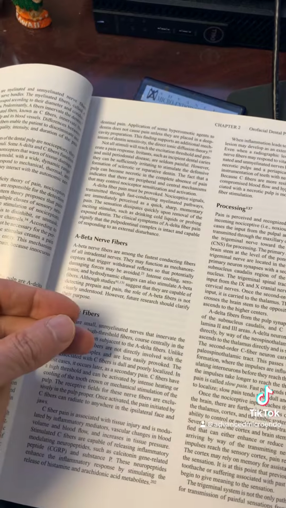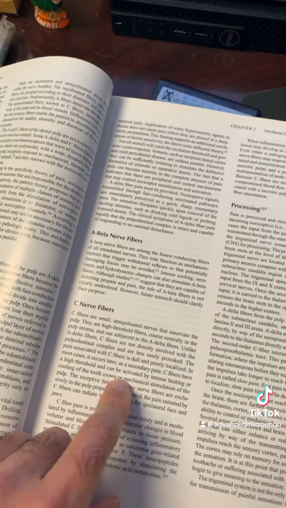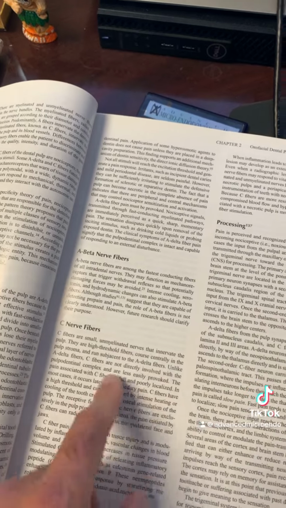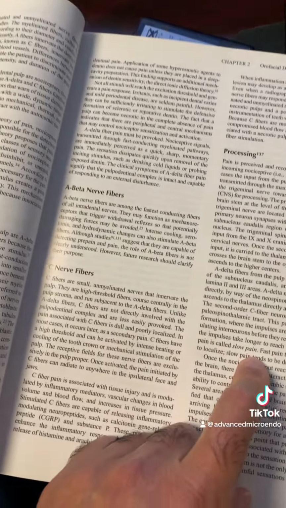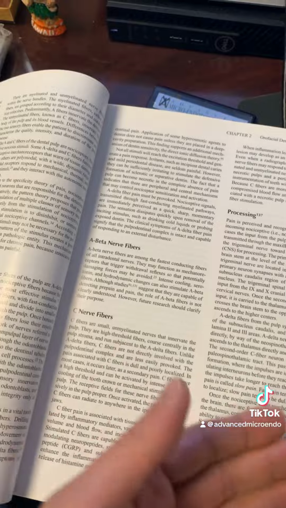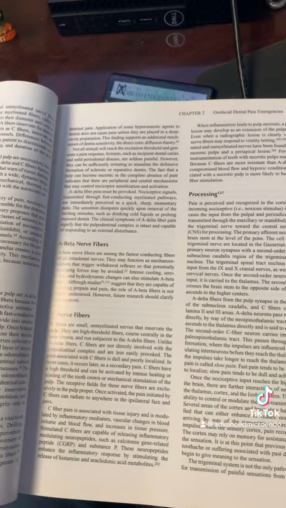So this tooth is super occluded. So when you take it out of occlusion, when you do occlusal adjustment, of course, this patient's tooth is going to feel better, because by then the pulp has necrosed too. So that's why your patients feel better, because now you've got a necrotic pulp. But that doesn't mean the occlusal adjustment worked.